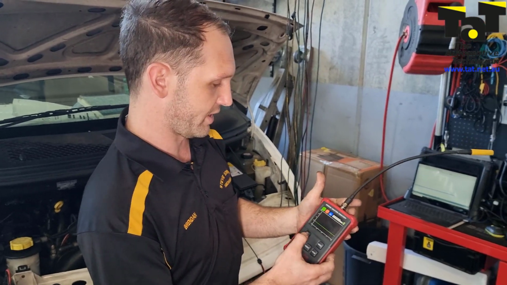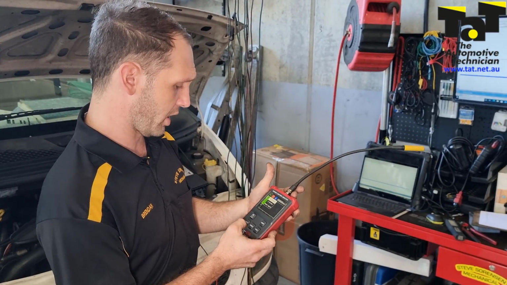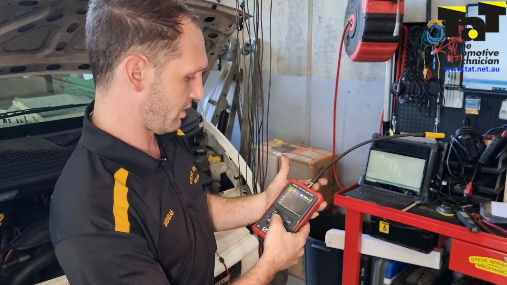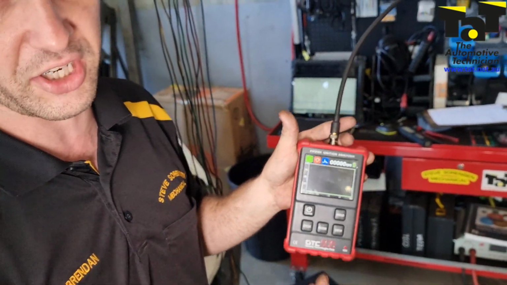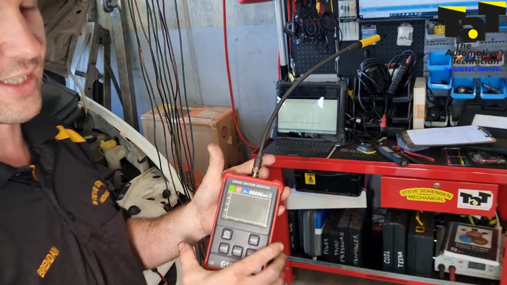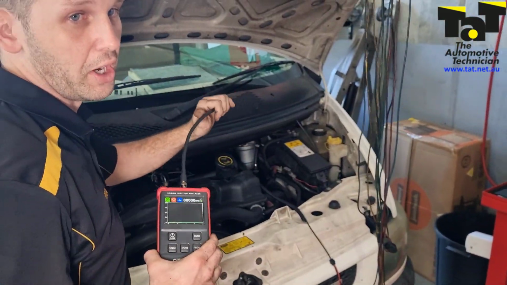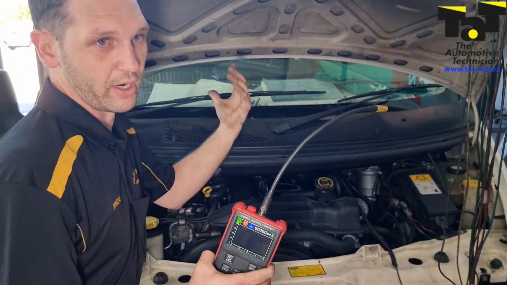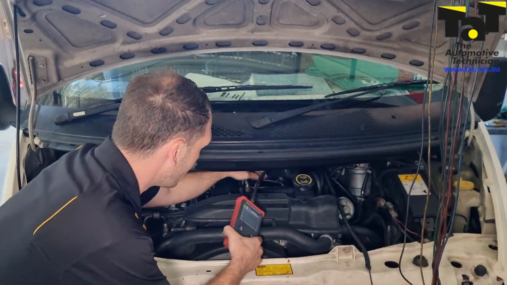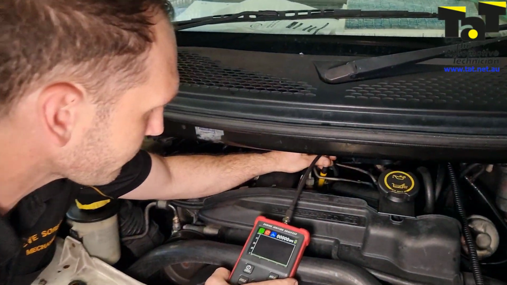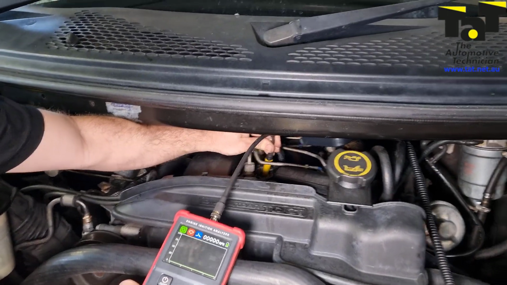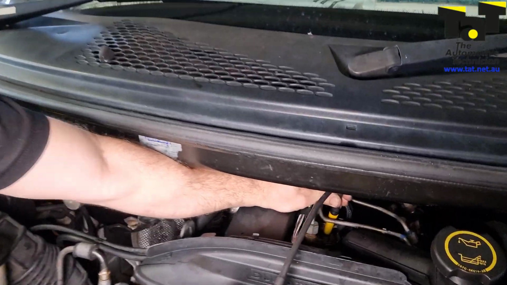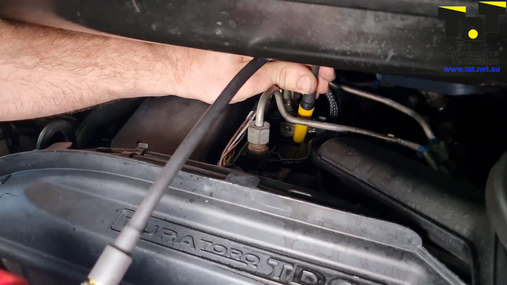So if we turn this guy on, and I'm going to go to an inductive current style, that would be ramp time, and we would put this on an ignition coil and watch the current inductively. Well, we can do that on an injector as well, or any kind of solenoid electrical actuator. So if I come down here near the electrical connector of cylinder number 2, you'll see that every now and then I'm picking up some current there. So right, that injector is definitely doing something.